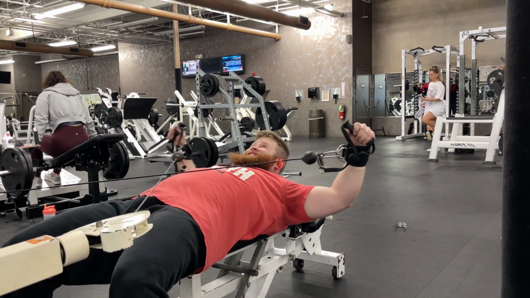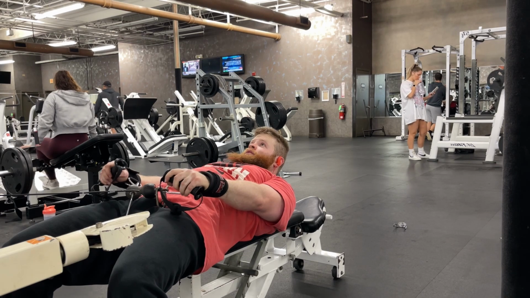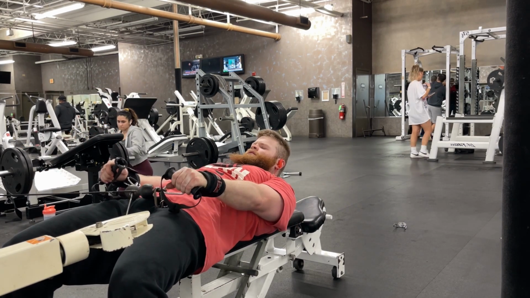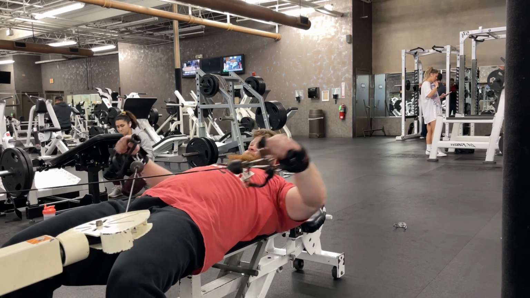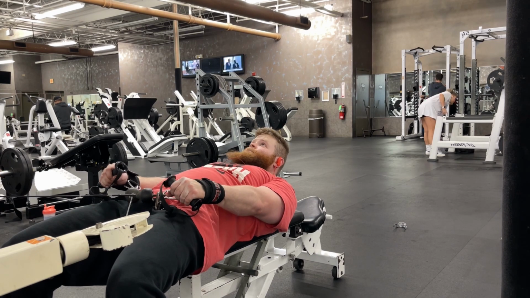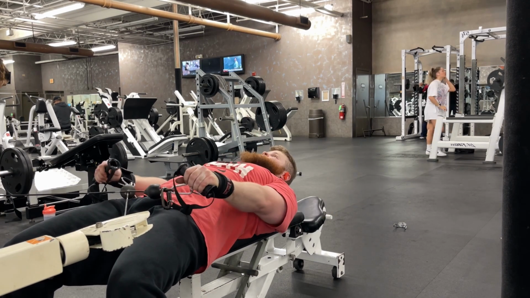When we take a look at the total volume of this training session, it looks as follows. I do 2 direct sets of lat work, 2 direct sets of chest work, 3 direct sets of tricep work, 2 direct sets of rear delt work, and then 3 direct sets of medial delt work.